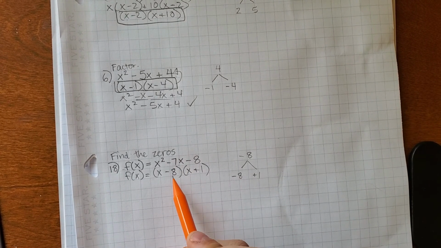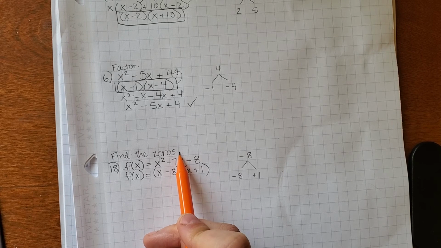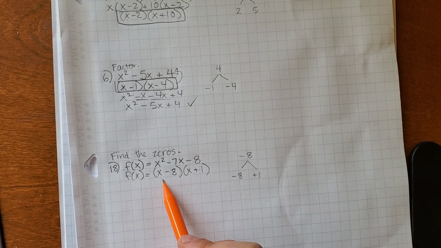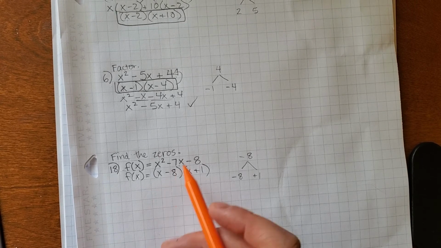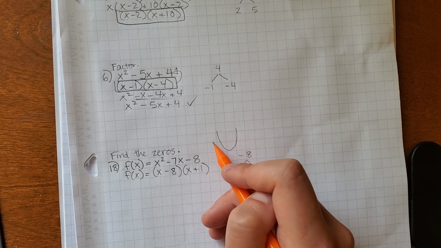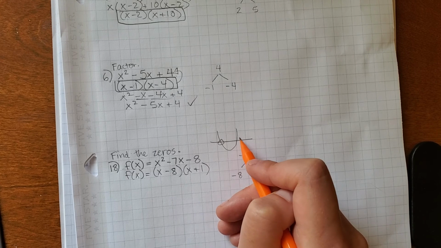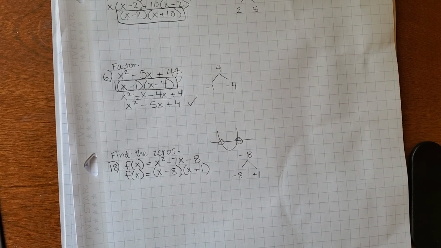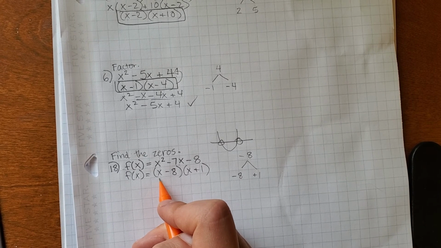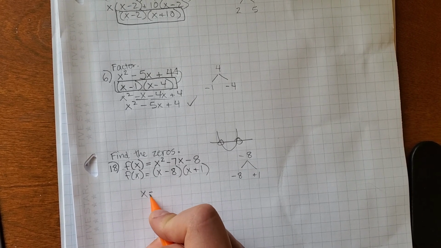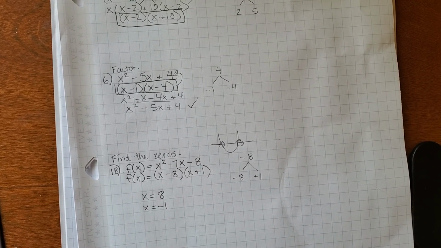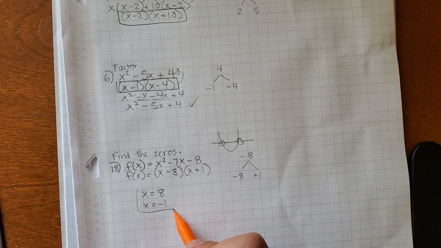But that's not your final answer because the question asks what are the zeros? At what point on the x-axis does our quadratic cross? So from here we can see our zeros are at x equals 8 and at x equals -1. And that would be our answer here.